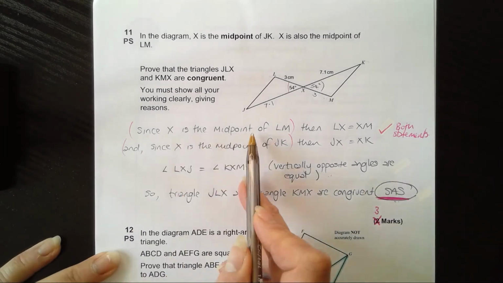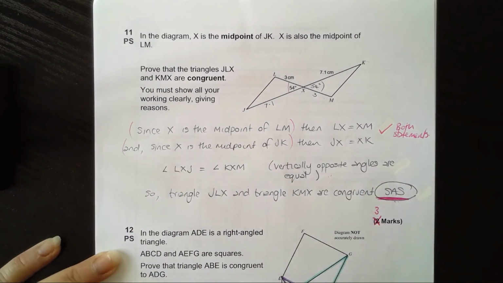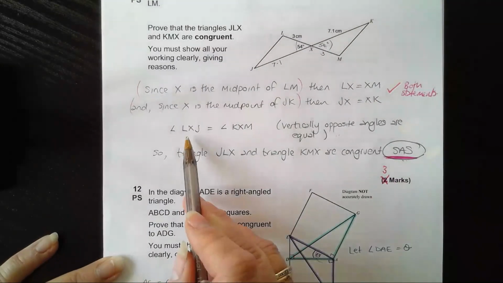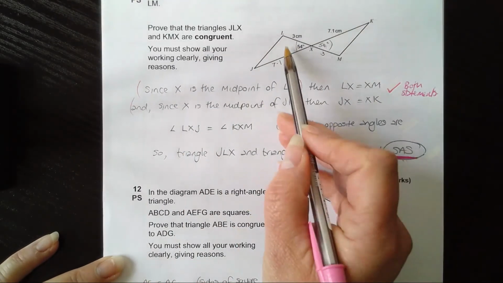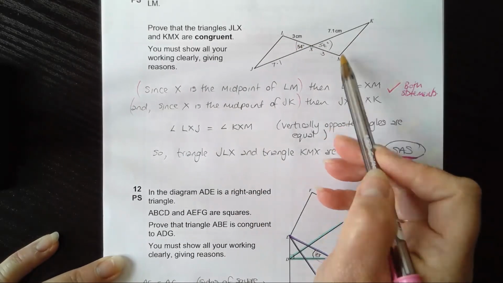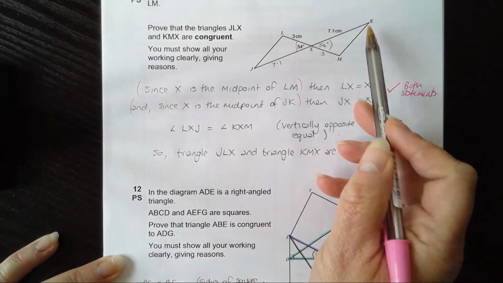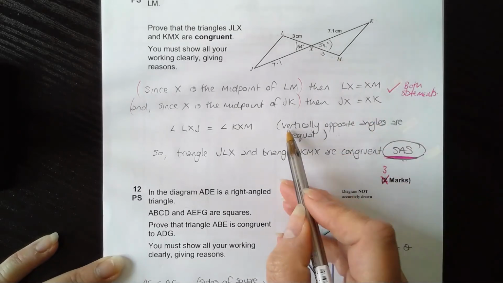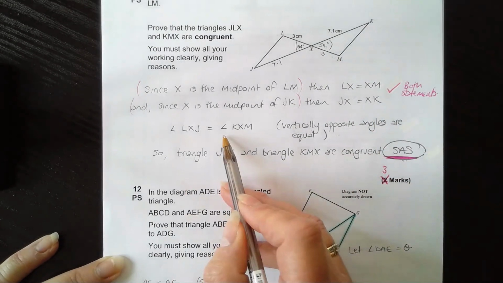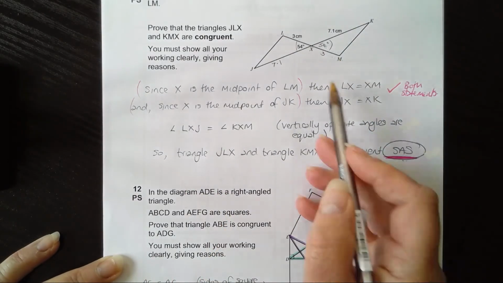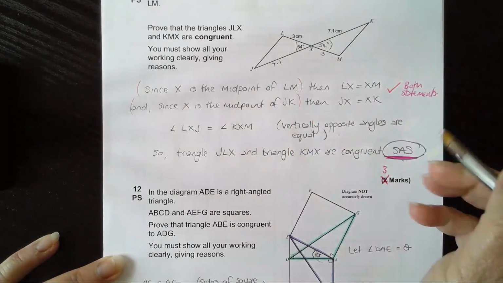If you haven't written this bit, that's the side lengths, and then I've got my angles. So angle LXJ is equal to angle KXM, and then I must have a reason. You can't just write that, there needs to be a reason why they're equal, and that's because vertically opposite angles are equal.